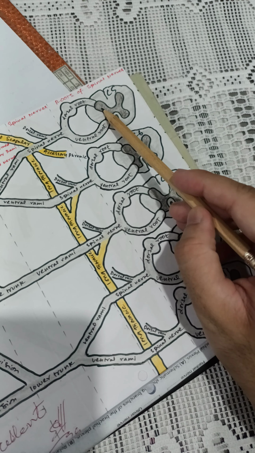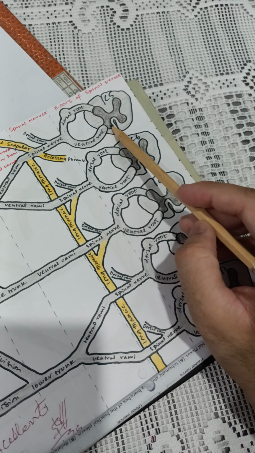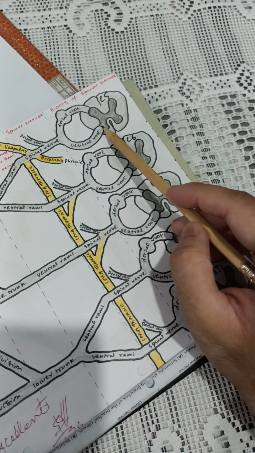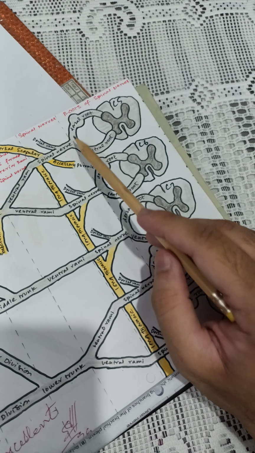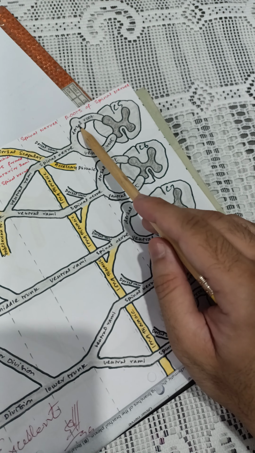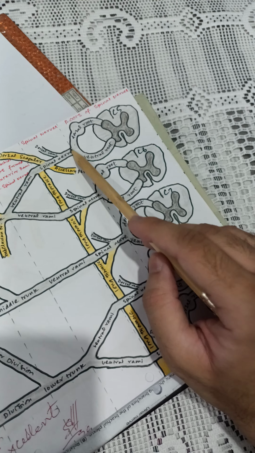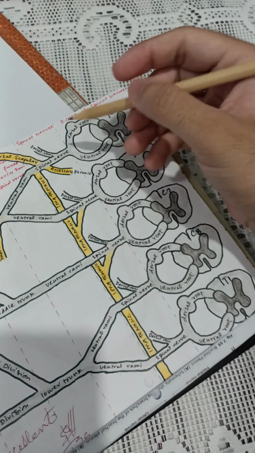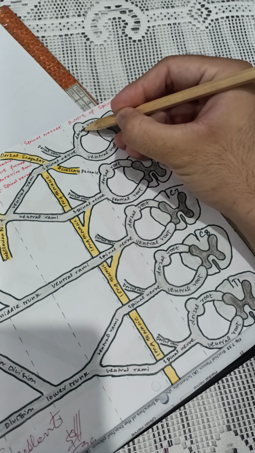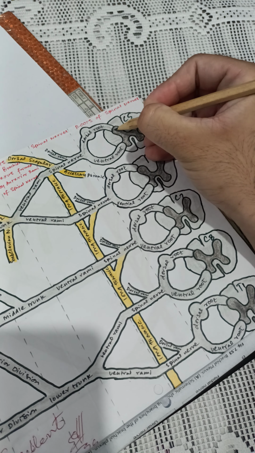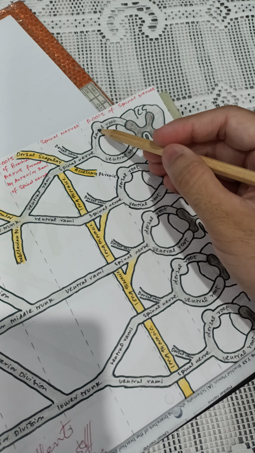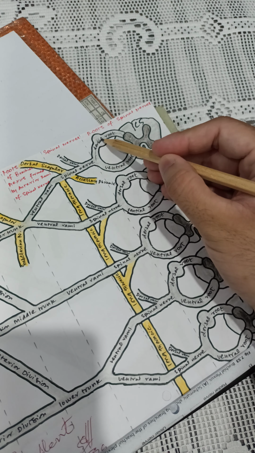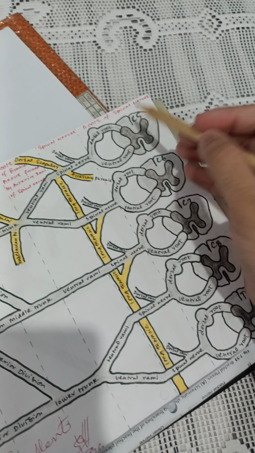This is the dorsal gray horn of the spinal cord. This is the ventral gray horn of the spinal cord. The dorsal gray horn continues as the dorsal root. The ventral gray horn continues as the ventral root, and they combine to form a spinal nerve. The dorsal root carries sensory fibers toward the spinal cord. Therefore, it has a dorsal root ganglion. Here the sensory nerve is a pseudo unipolar nerve, and here is the cell body of that pseudo unipolar nerve. So this nerve makes the dorsal root of the spinal nerve.